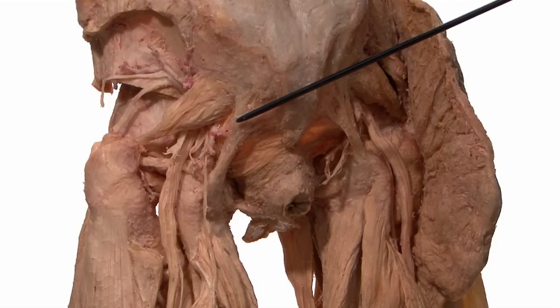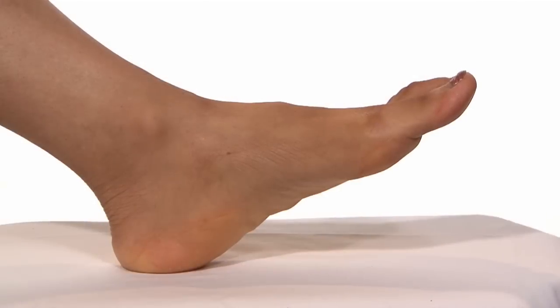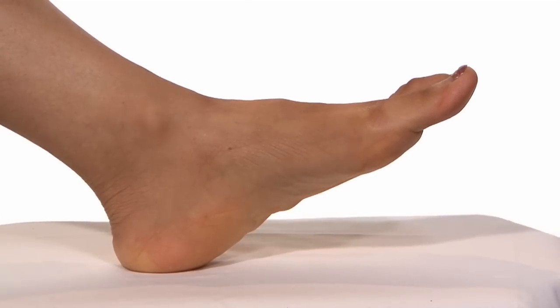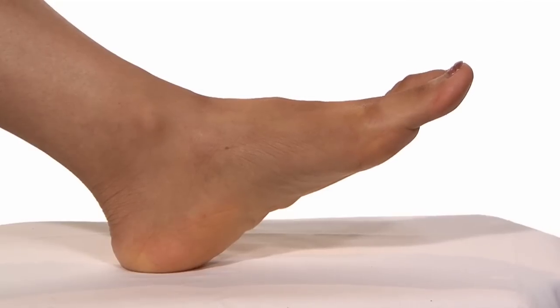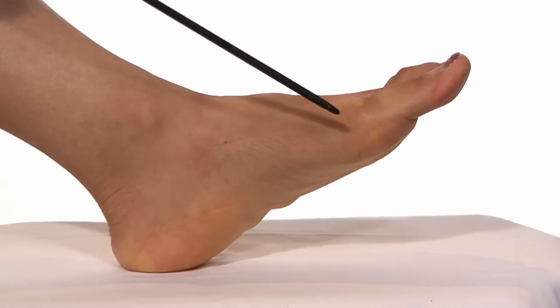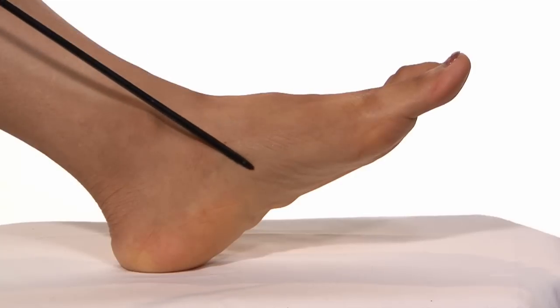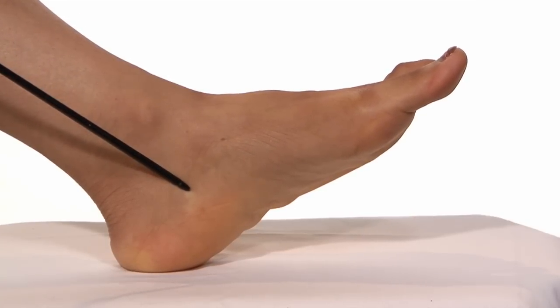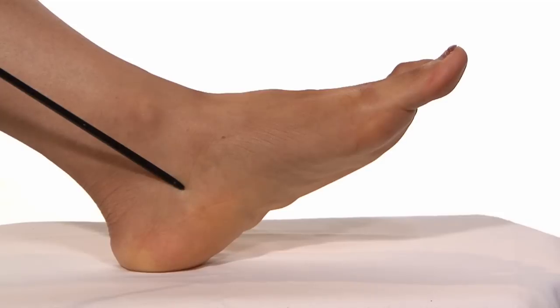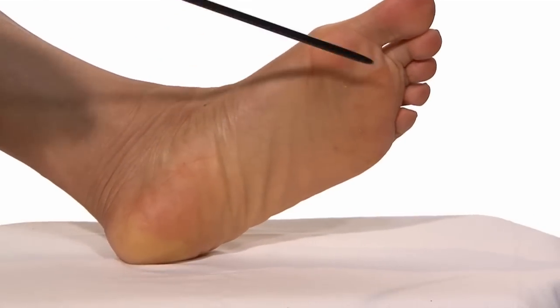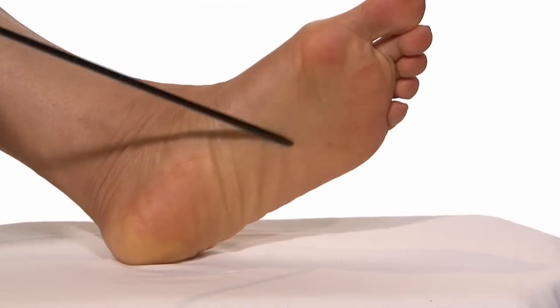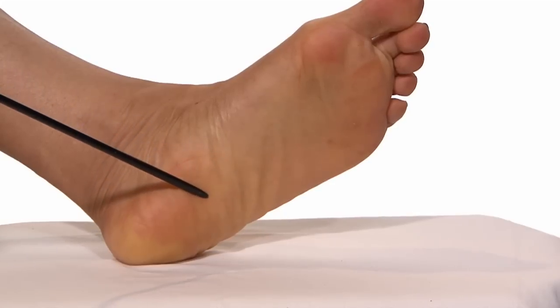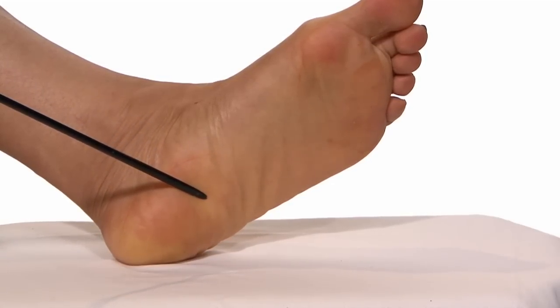foramen. Now, the last thing, as I point to my foot, I want you to think of the nerves supplying the area. The skin on this part of the foot, saphenous nerve, branch of femoral. The skin here on the sole of the foot, medial plantar, branch of tibial.